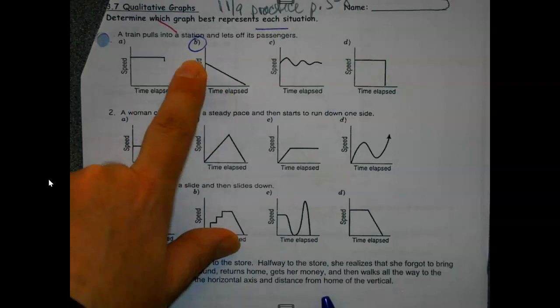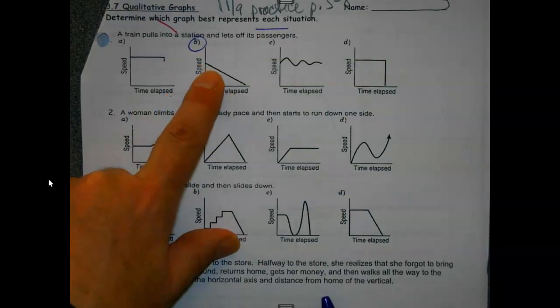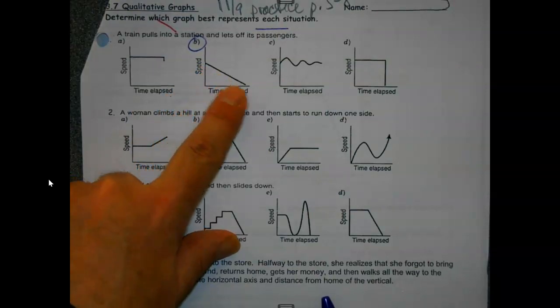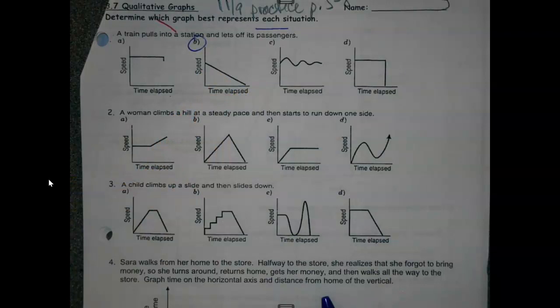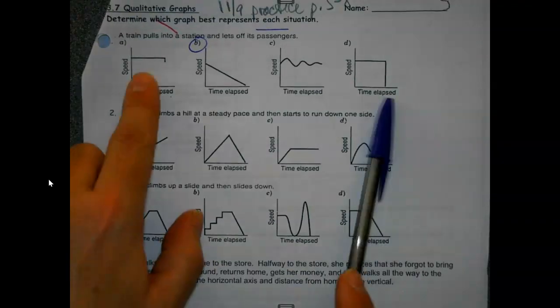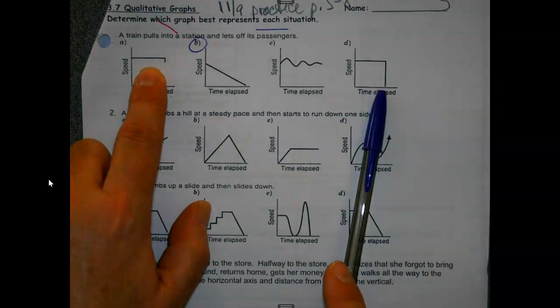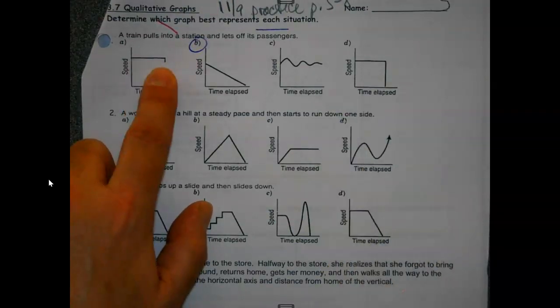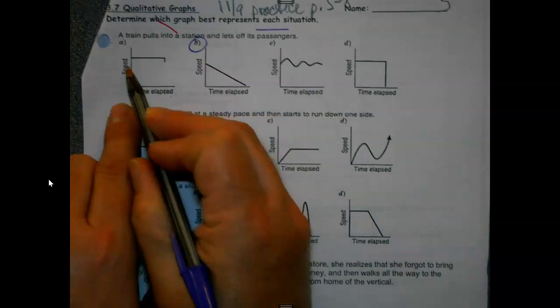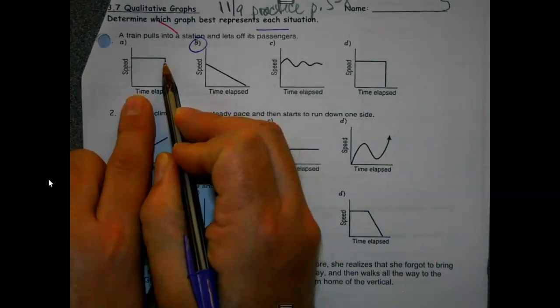Whereas here, I'm going 30, 25, 20, 15, and I'm just slowing my way down steadily. So D would be pretty darn close to what we were seeing here in A. Where in A, actually, I'm not stopping, because I'm not at 0 on speed, I'd still be going.